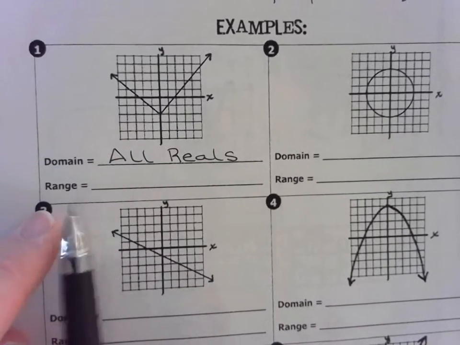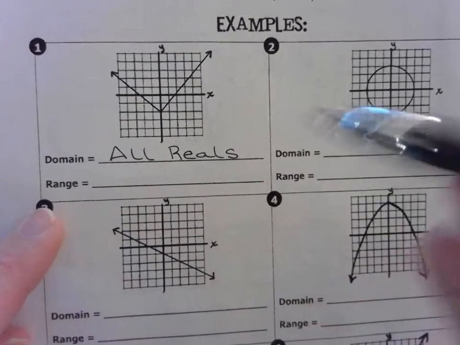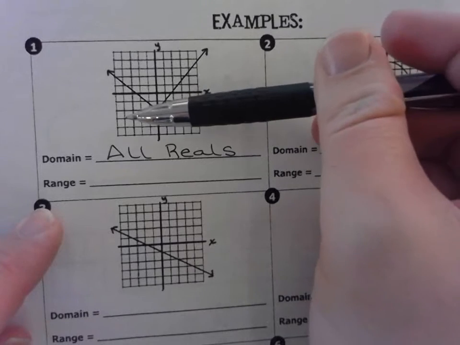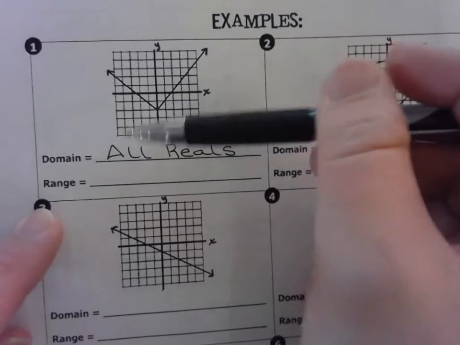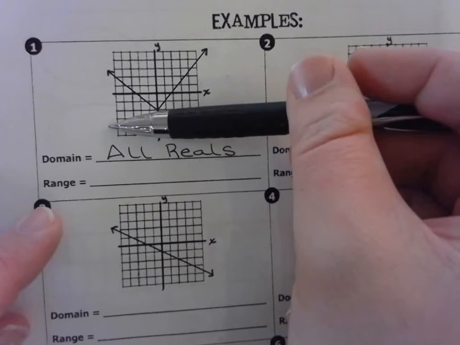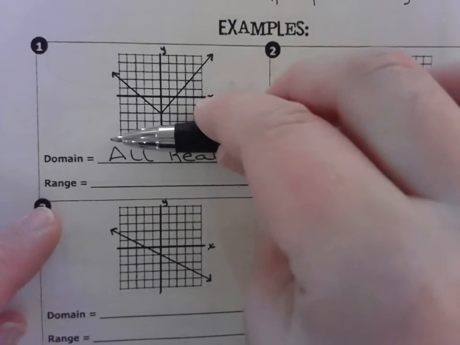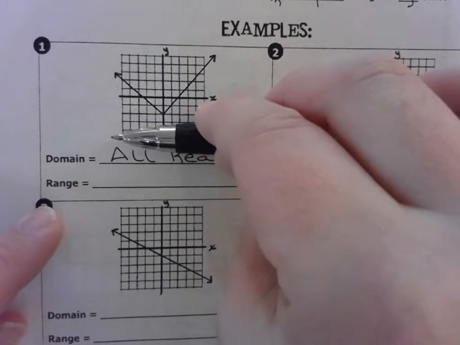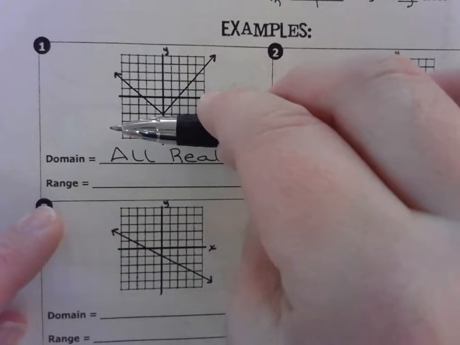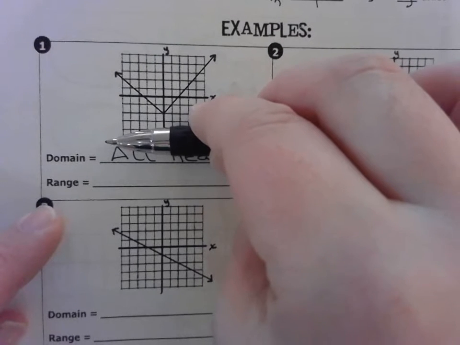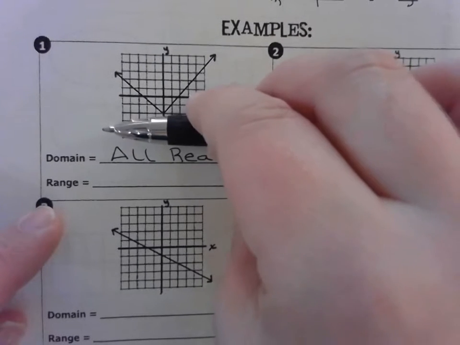My range, I want the y values. So start from bottom and go up because I'm talking about the y value. So I start at the bottom and I go up. What is the smallest y value I have? Take your pencil. We're starting at the bottom and working up. What is the smallest y value I have? -2. If I start at the bottom and I start scanning up, I start at -2.